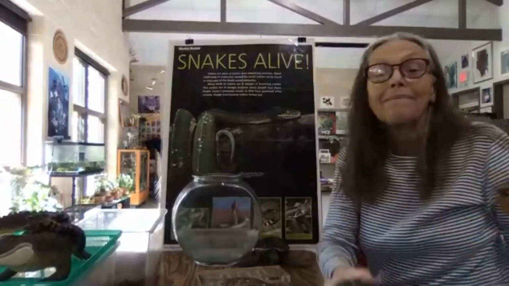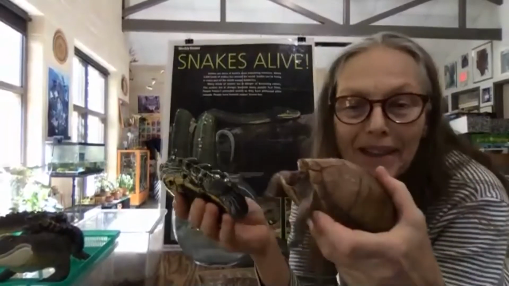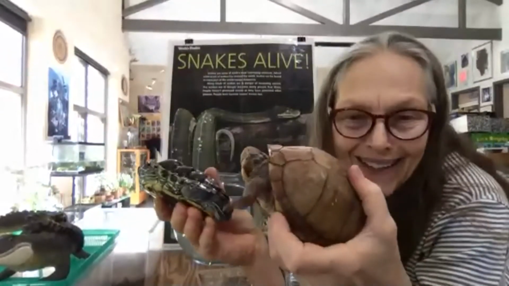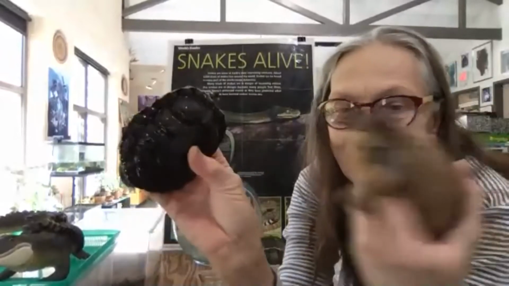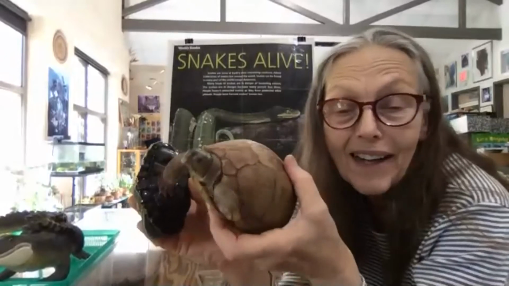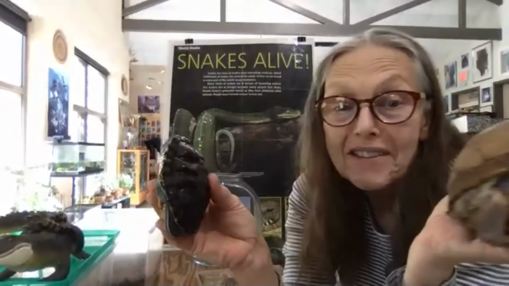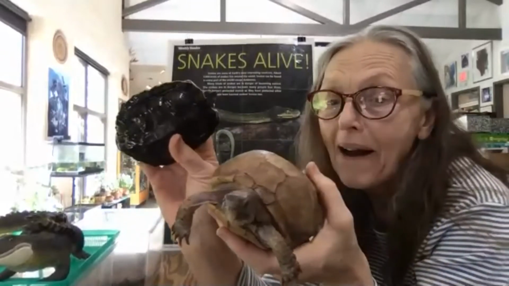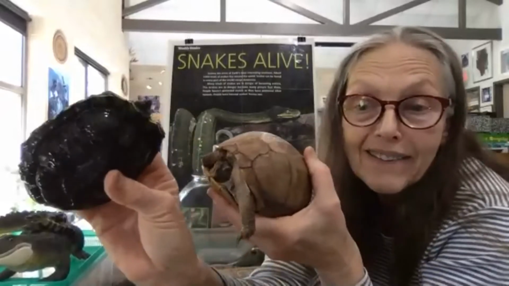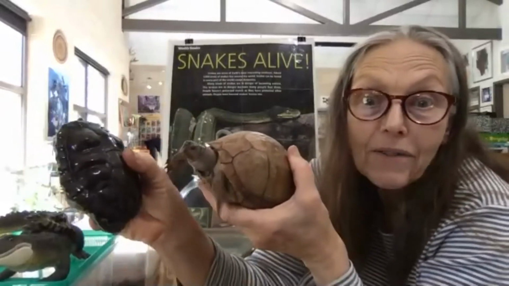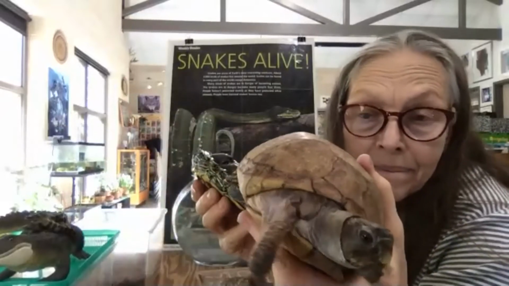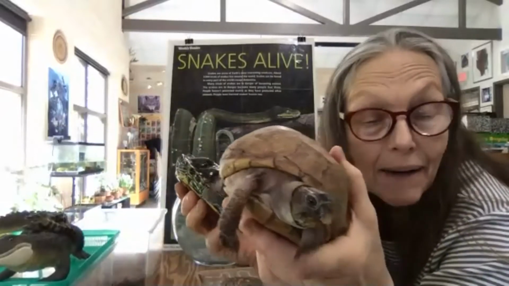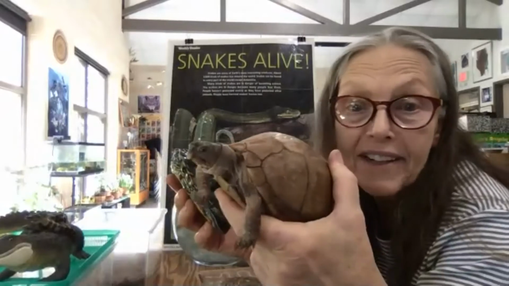Now, I've got two common local turtles, a land turtle, the box turtle, and a water turtle, the slider. And they're different colors. Why do you think they're different colors? This one lives in the forest or the grassland, this one in the pond. So that green color helps them look like a green mossy log or green water. The brown color helps it camouflage in the dry leaves of the dead grass.